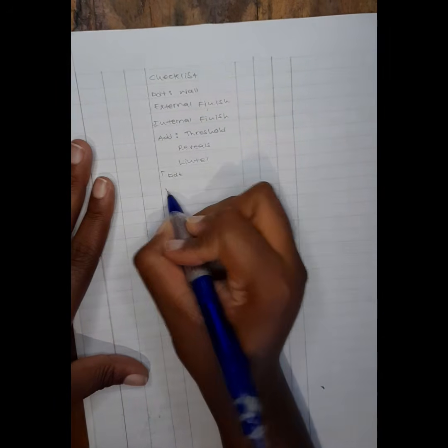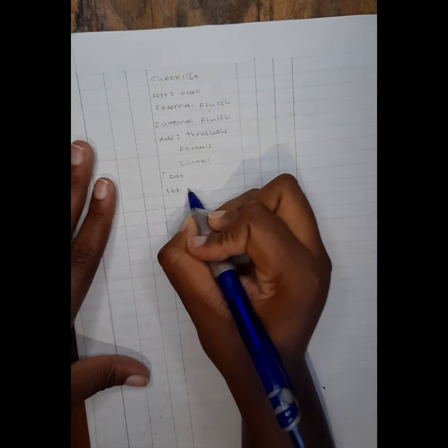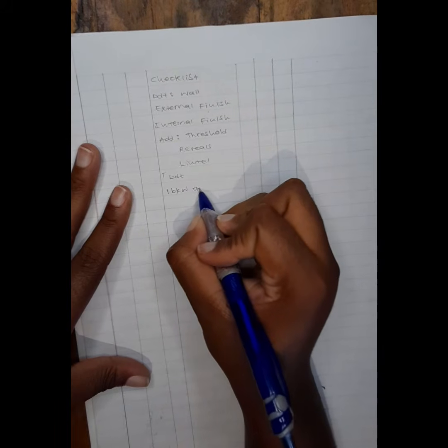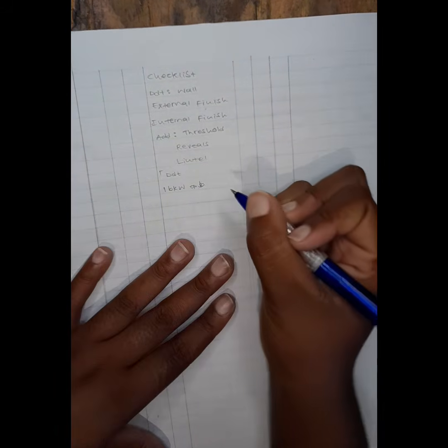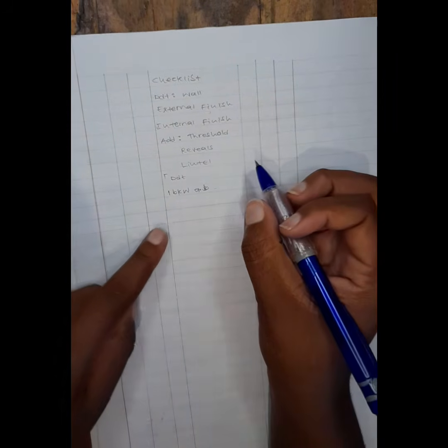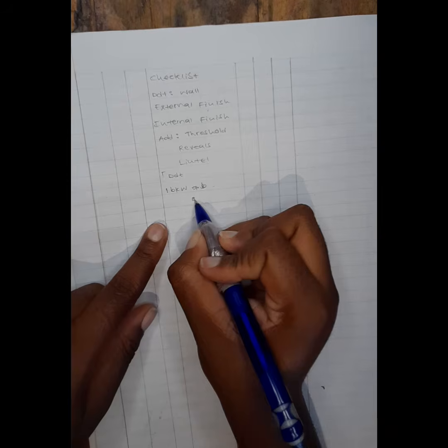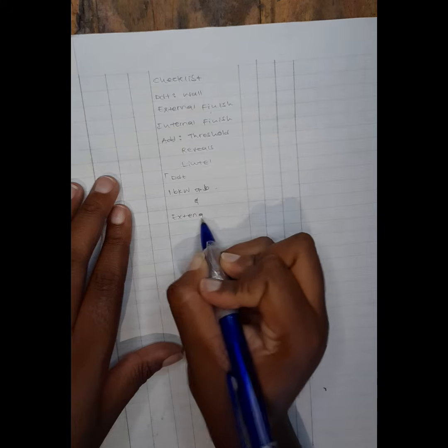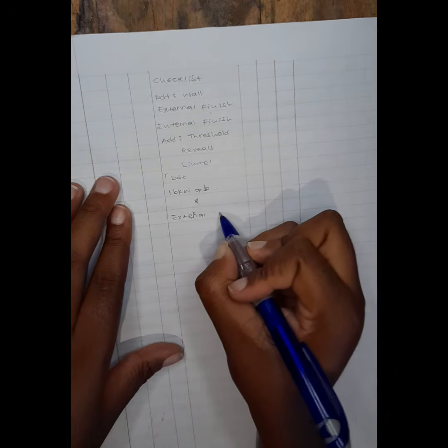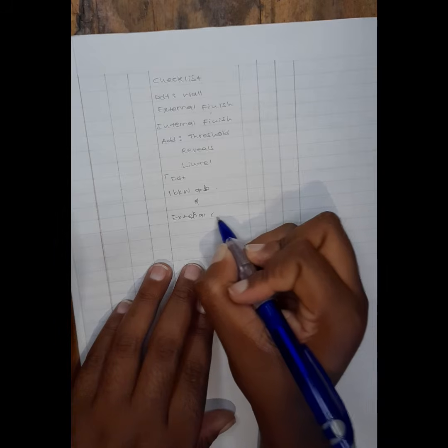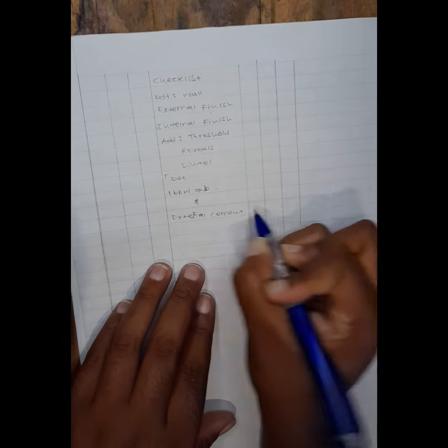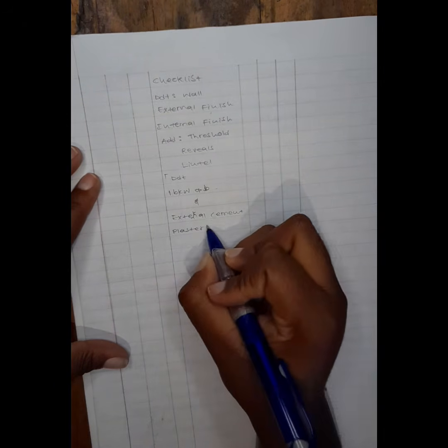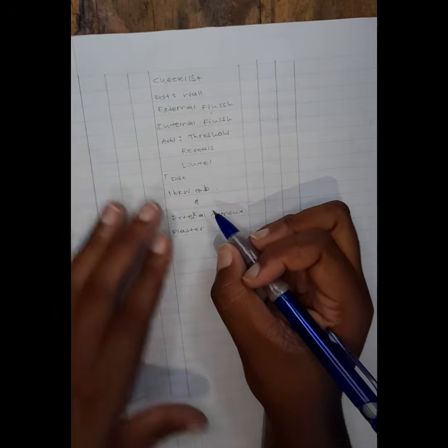Now you're going to say 1 brick wall as before, and external cement plaster as before.